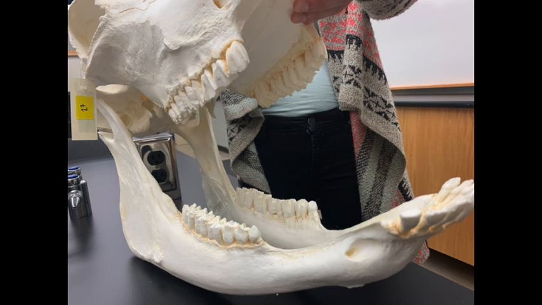And it also has the premolars and molars to shred grass into small pieces that are more easily digested.